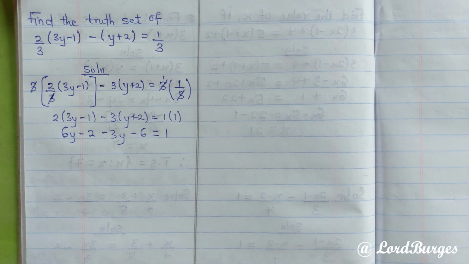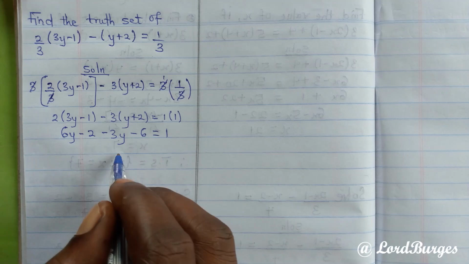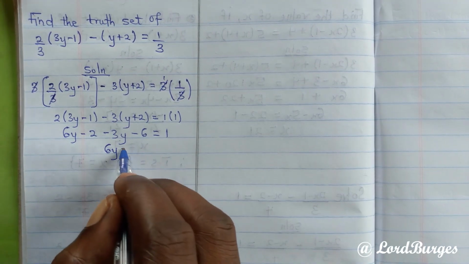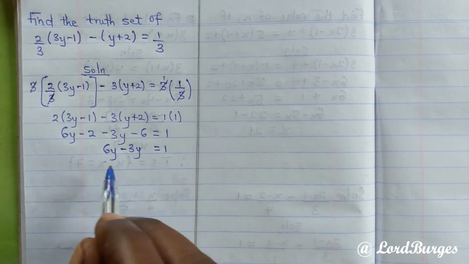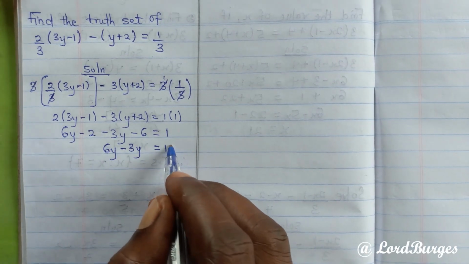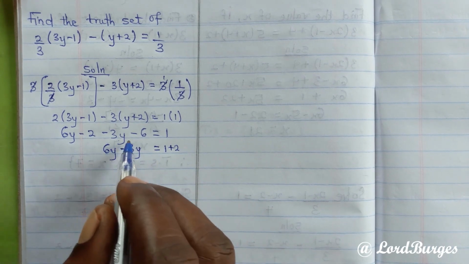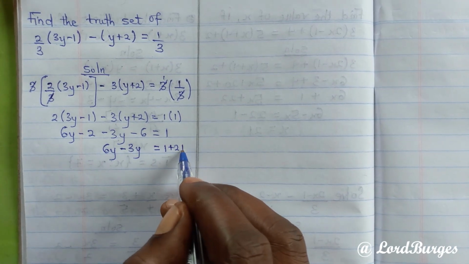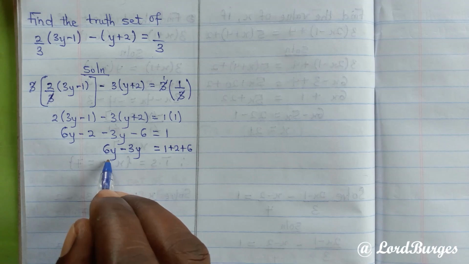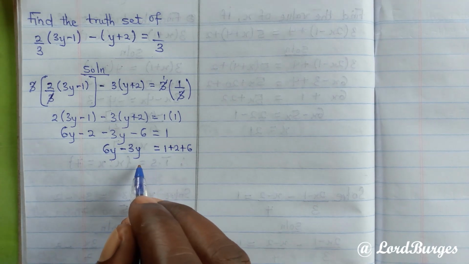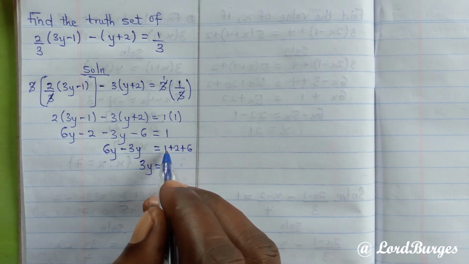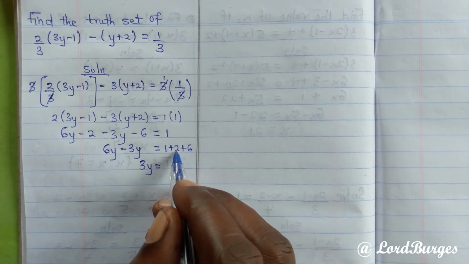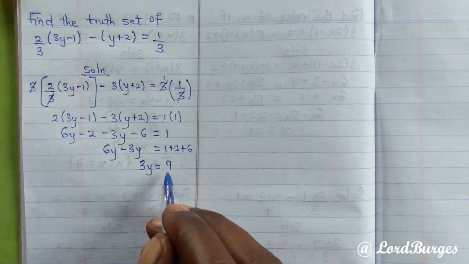The next thing I need to do is to group like terms. So I will be having 6y minus 3y to be equal to 1. Negative 2 crosses to become positive 2. Then negative 6 crosses to become positive 6. So 6y minus 3y gives me 3y to be equal to 1 plus 2 is 3 plus 6 is 9.